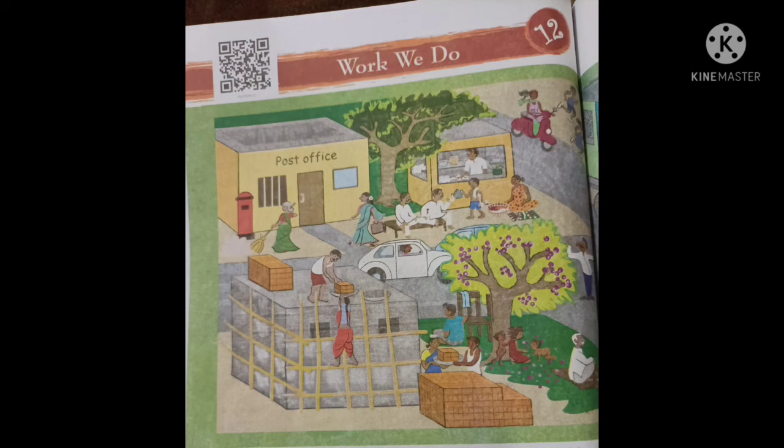Okay, the building is also being built by the workers or laborers. Then the sweeper is there, cleaning the floor. Then the flower vendor, Champa, is sitting on the ground and selling her flowers. Then the tea stall is there, and the boy is serving tea to the customers. The children are going to school, and the teacher is also going to school.